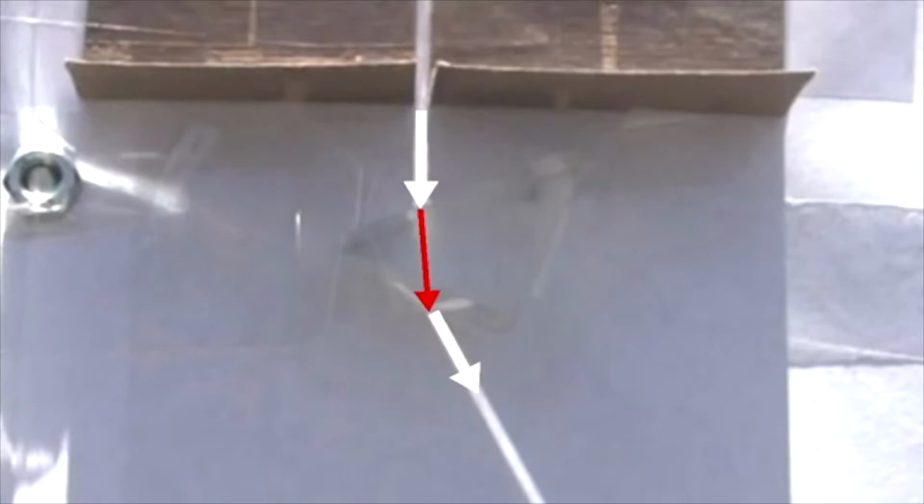The result is that red light will bend something like this when entering the prism, and like this when exiting the prism. But violet light will bend something like this when entering the prism, and like this when exiting the prism. So they enter going in the same direction, but leave going in different directions.